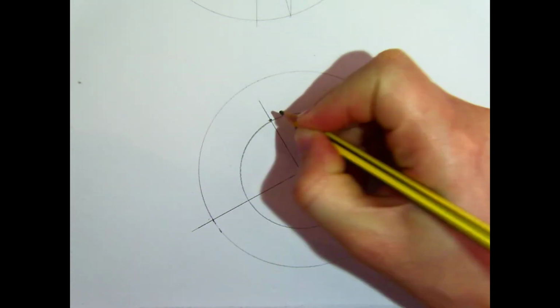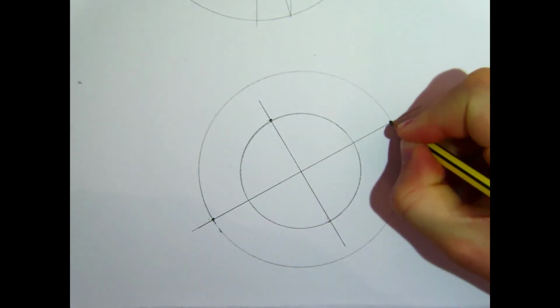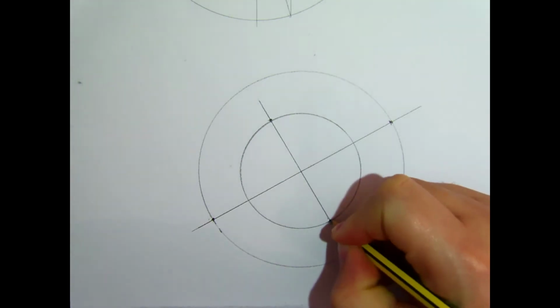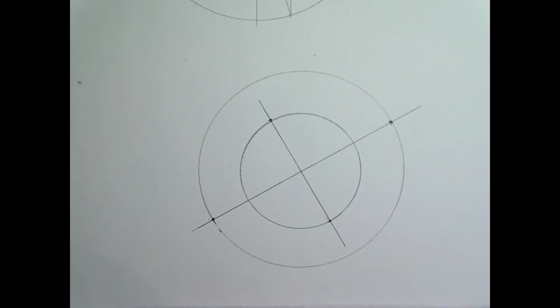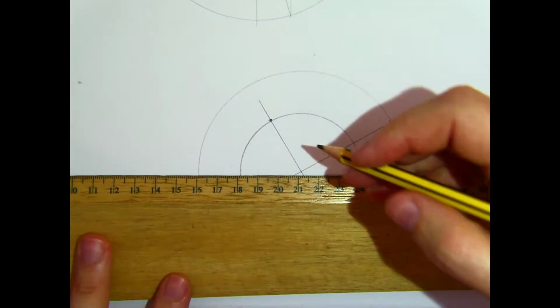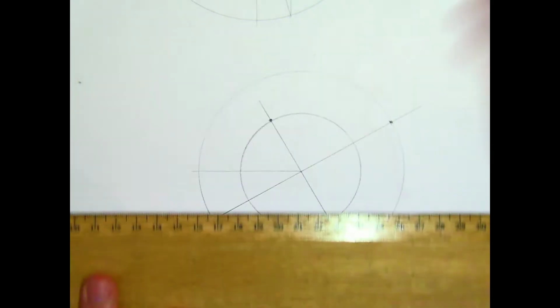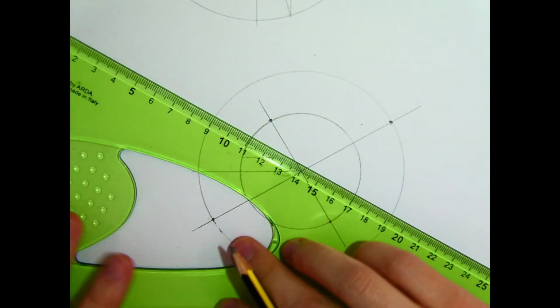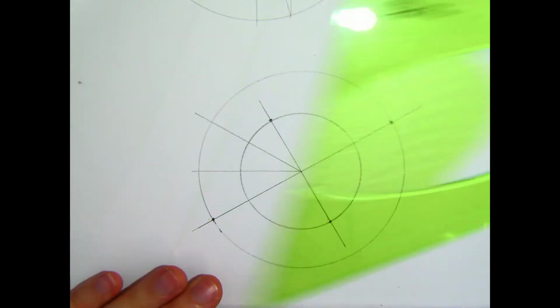So I've already got that point. I already have 4 points on the curve. Now I need to find a few more. So I can take lines at 60-30, or horizontal in this case. So I can take a line coming out along here, and another one going up along this way.